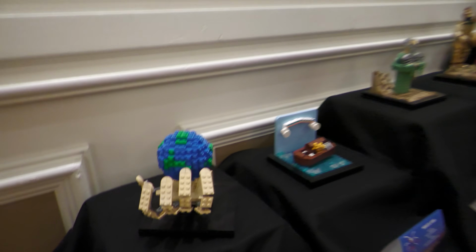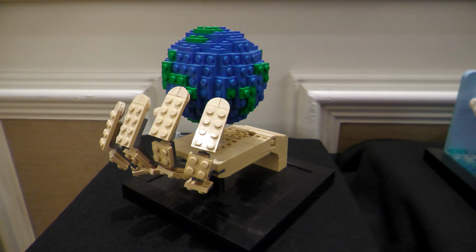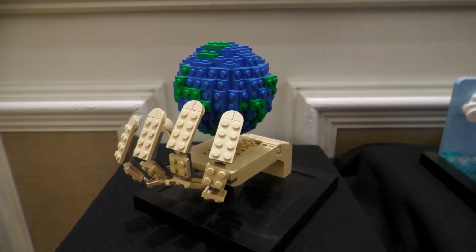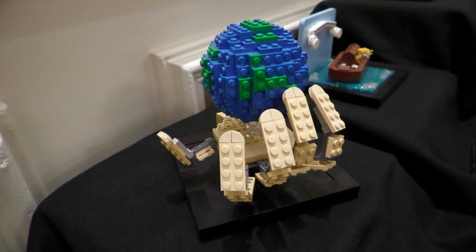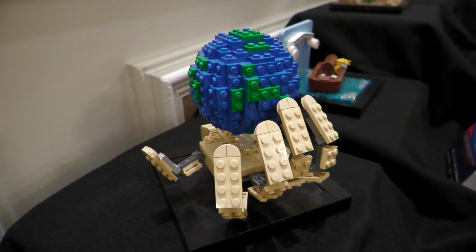Hi, I'm Sage Summers, and I built 3 scenes. So my first one is the start of creation. So we have God's hand holding the world. It was really tricky trying to build a hand and make it look realistic, so I did my best.